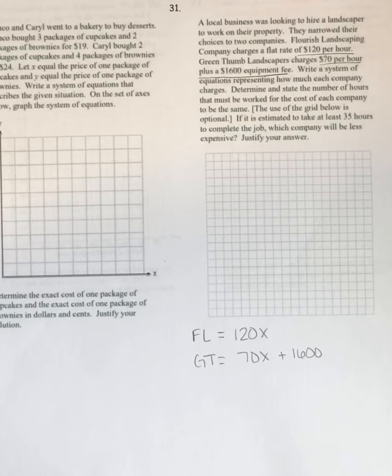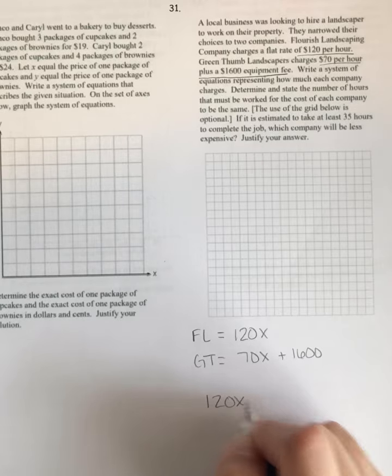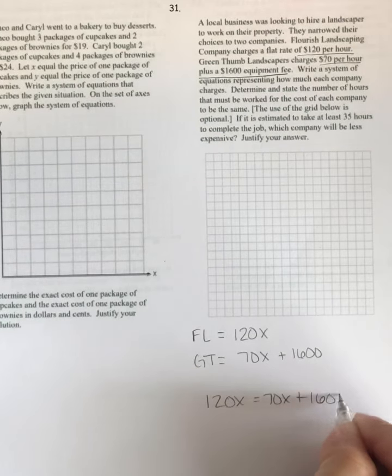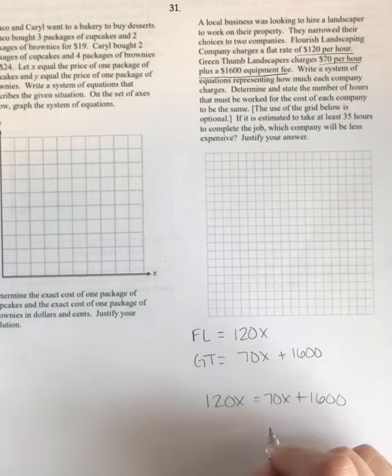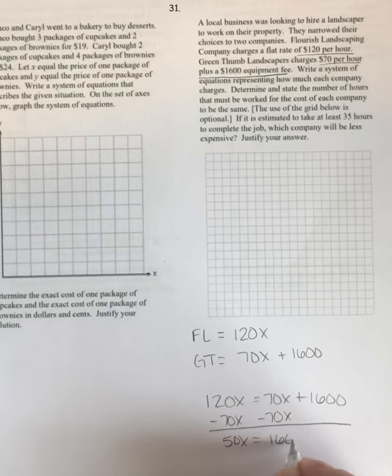Then they want to know when the cost of companies will be the same. So just like the last one, we could have graphed them and see where they intersect, or we can set them equal to each other. So 120x is equal to 70x plus 1,600. I'm going to subtract my 70x to the other side. So 120 minus 70 is 50x equals 1,600.